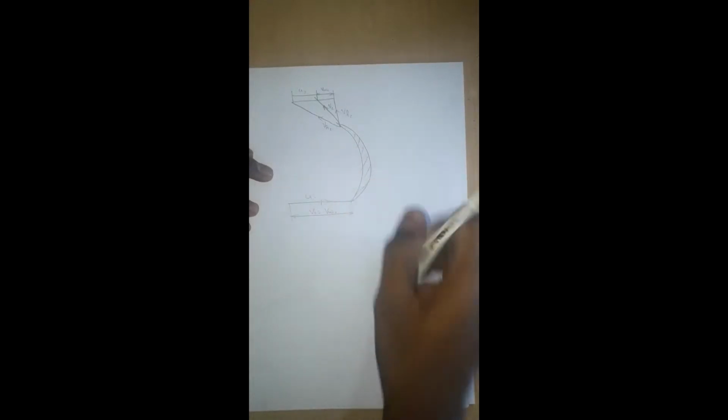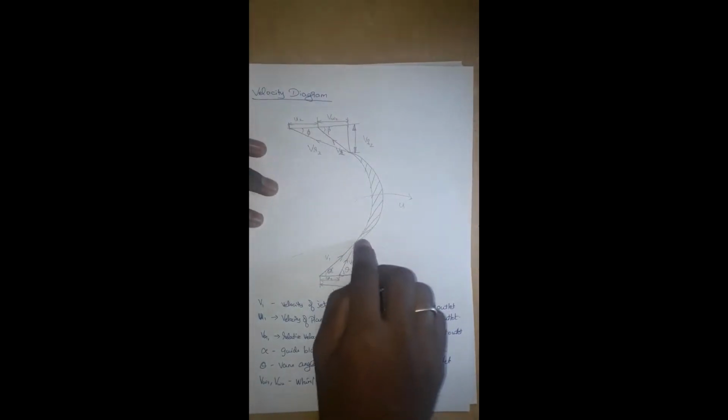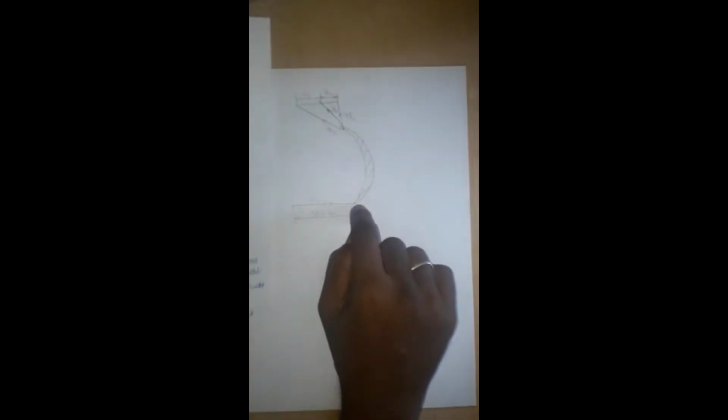So when we look at the previous whole velocity diagram profile, we say only the horizontal component is there and the vertical component becomes 0, and alpha is equal to 0 and theta is equal to 0. So VF1 is not here. This is for a Pelton wheel turbine.